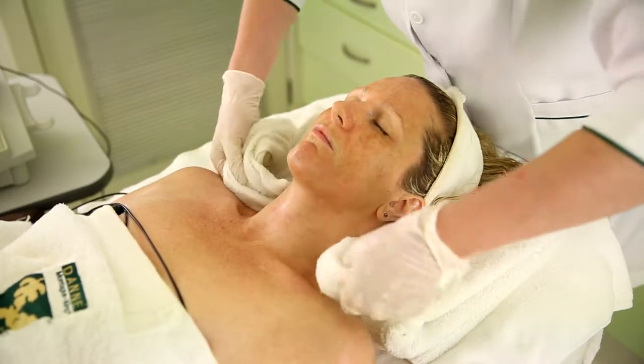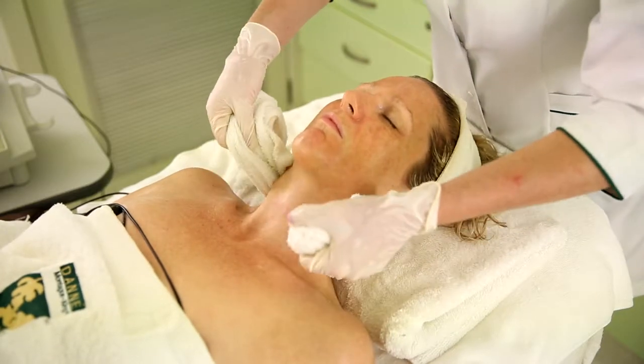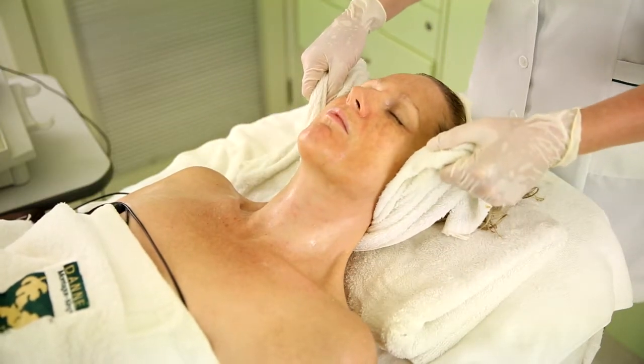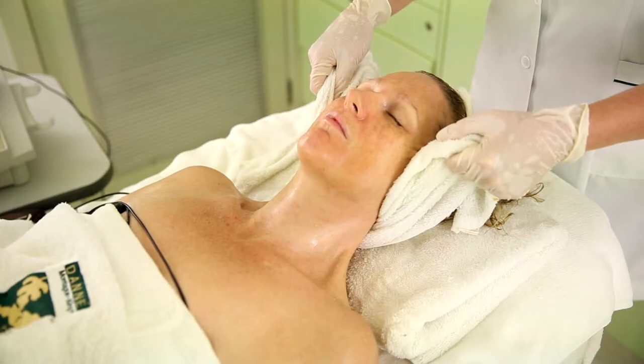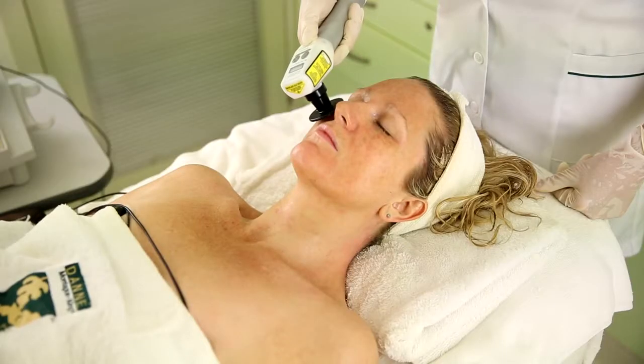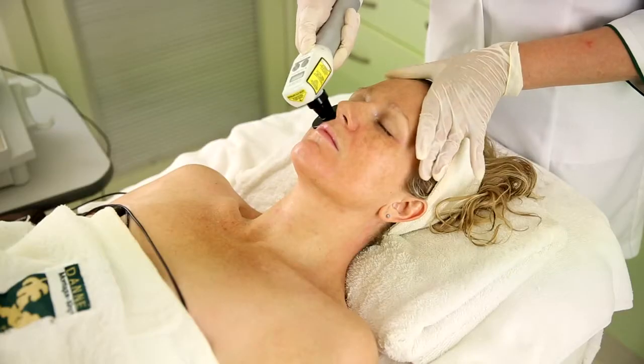Then just lift that hot towel and roll, and then stretch the back of the neck. I'm just doing the low level laser, especially on the areas that have peeled and any areas of redness. The phototherapy helps to stimulate cell renewal, reduce inflammation, speed up the healing processes, and just rejuvenate that skin.